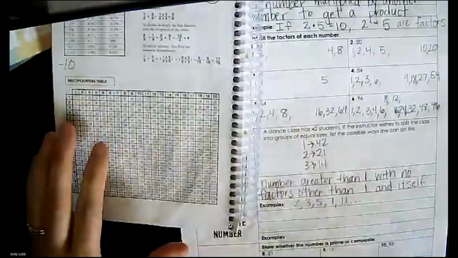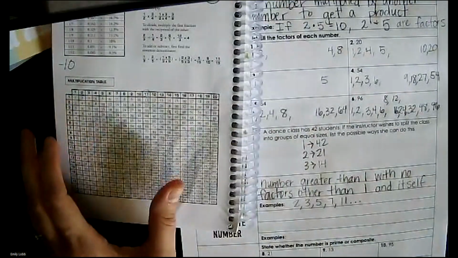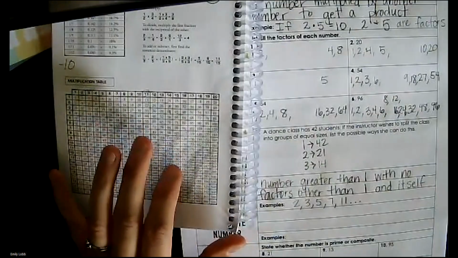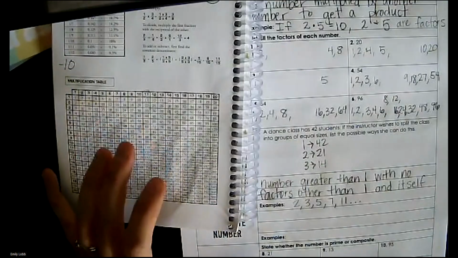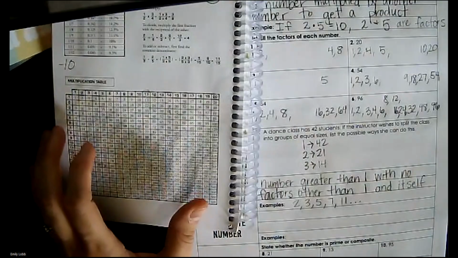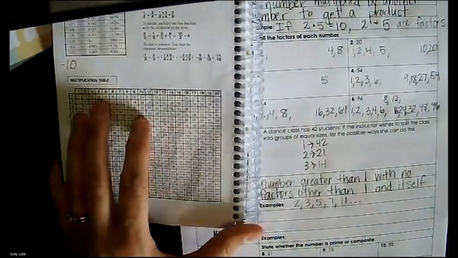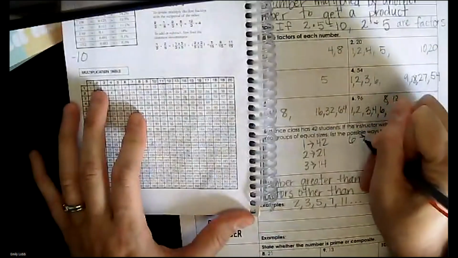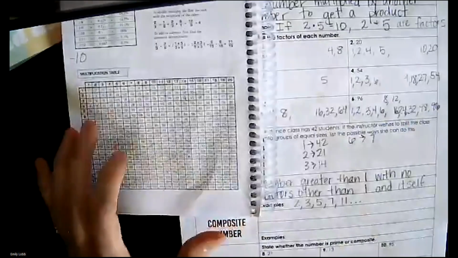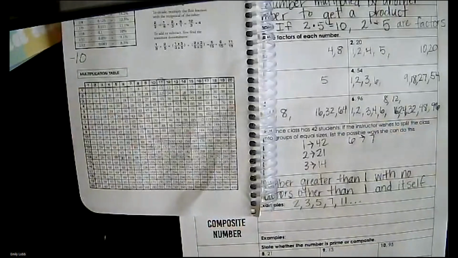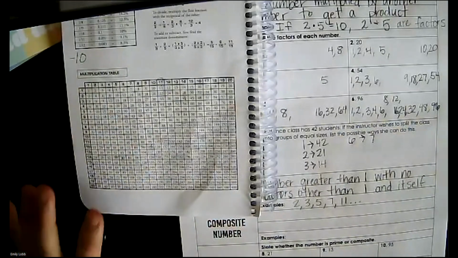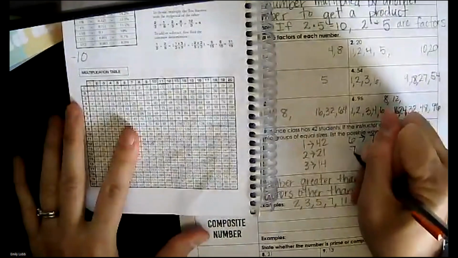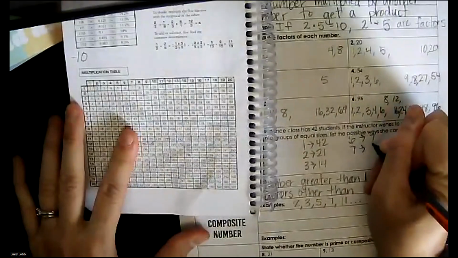Can she split 42 into 4 groups? No. Can she split 42 into 5 groups? No. Can she split 42 into 6 groups? Yes. So we could have 6 groups of 7. So there's no other factors between there, but we could go in reverse. We could have 7 groups of 6, right?